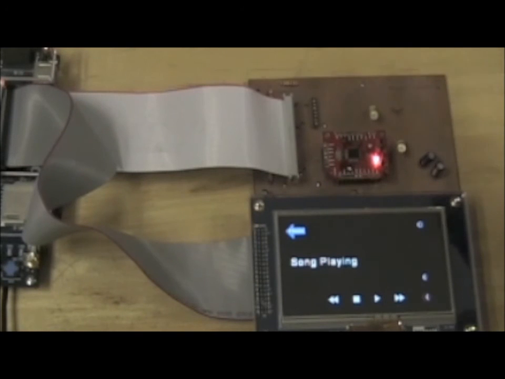So this is our MP3 decoder. We designed this board from scratch, laid it out, and actually manufactured it. We're using a SparkFun Electronics VS1053 MP3 decoder that connects through to a DE2 board.